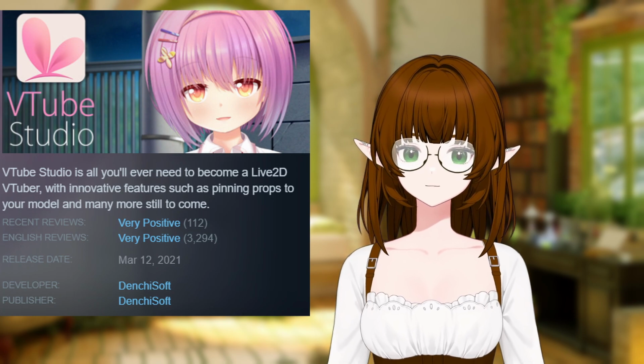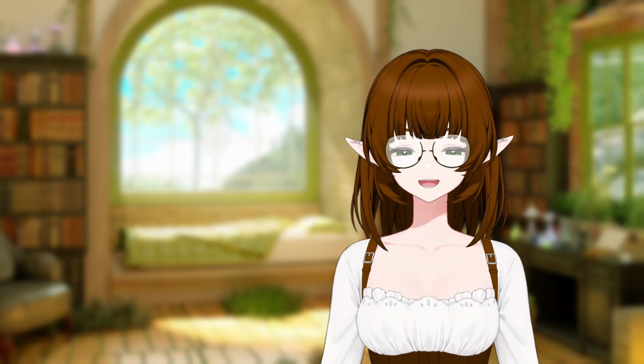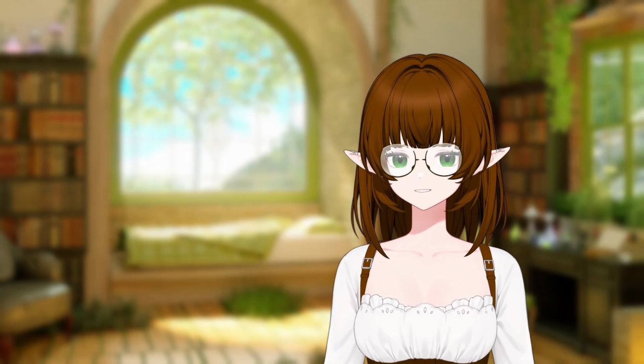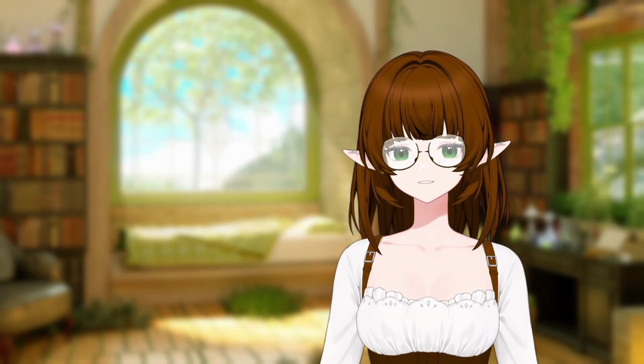The second thing that you need is the application VTube Studio. This is available through Steam. It is free, so we don't have to worry about that. And that is the thing that loads the model and shows it out to the world. So it's kind of a little bit important.